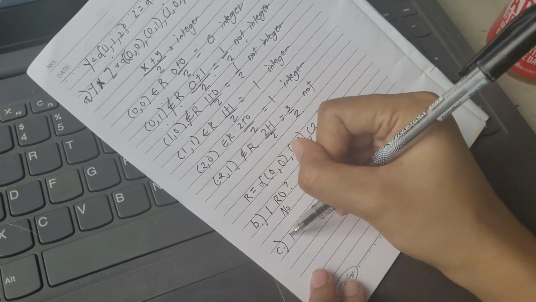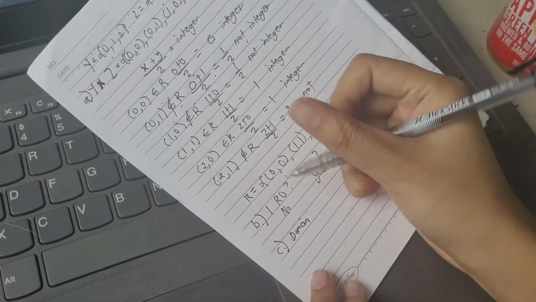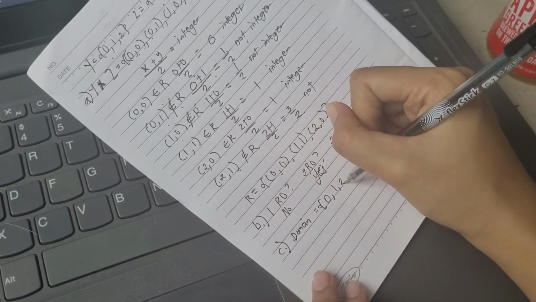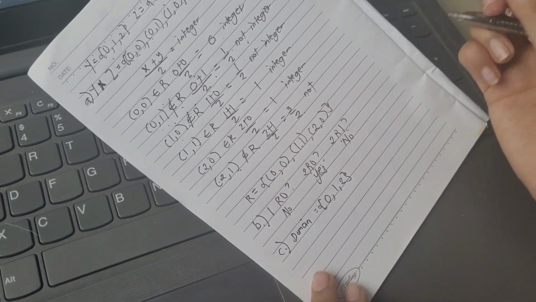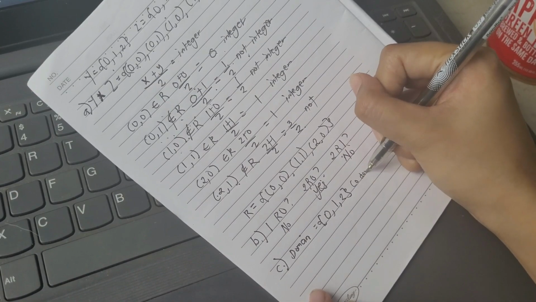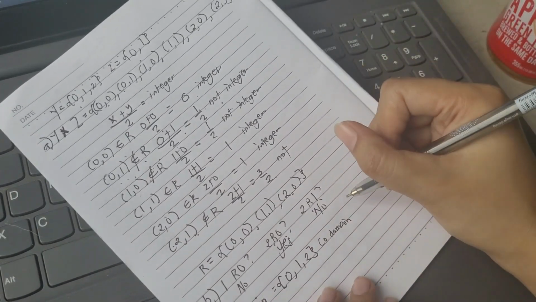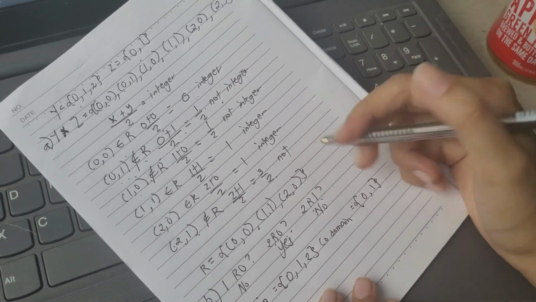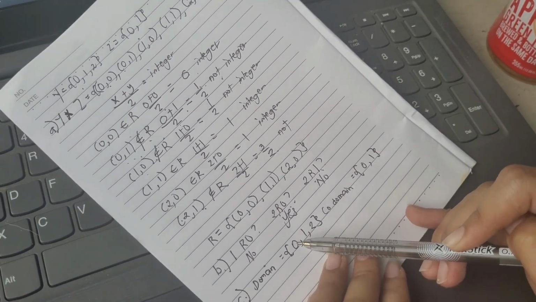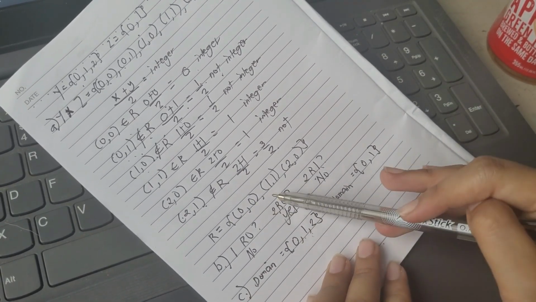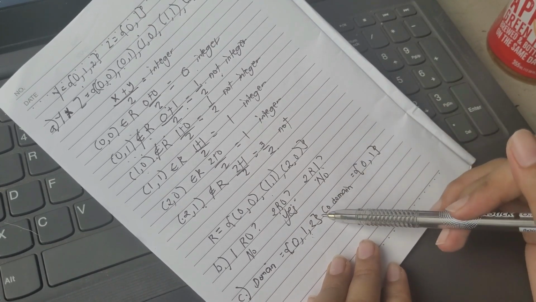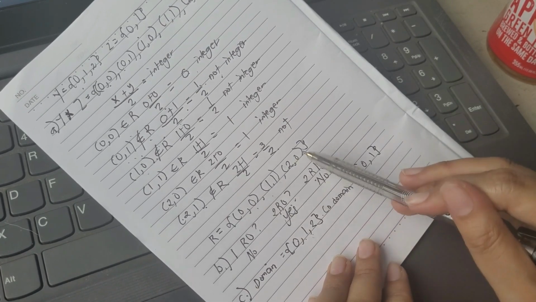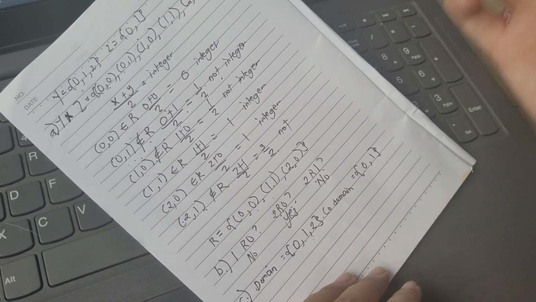So, our domain is 0, 1, and 2. Our codomain is the y-coordinates, 0 and 1 only. No need to repeat them.